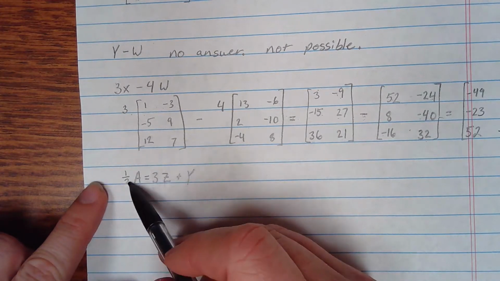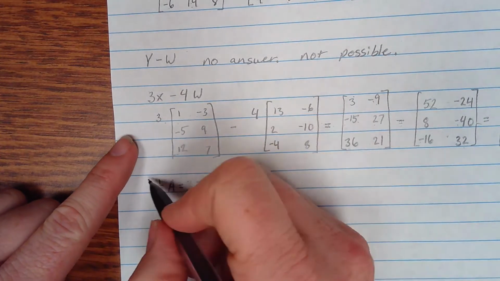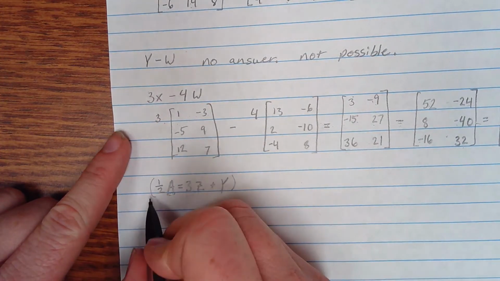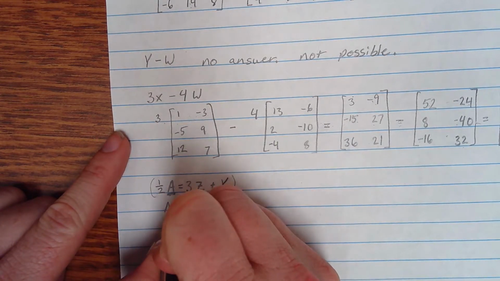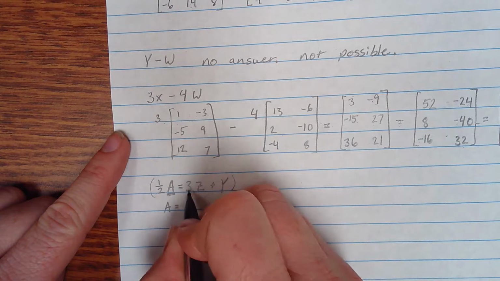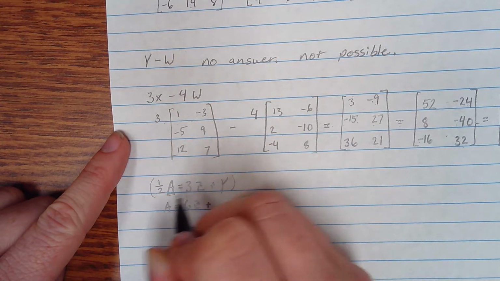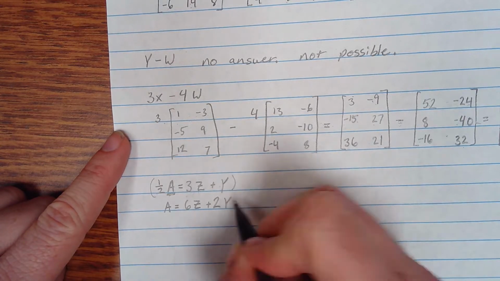So to get rid of this half, I'm going to multiply everything by 2, just like if I were solving for x. So I'm going to get A equals 2 times 3 is 6z plus 2 times 1 is 2y.